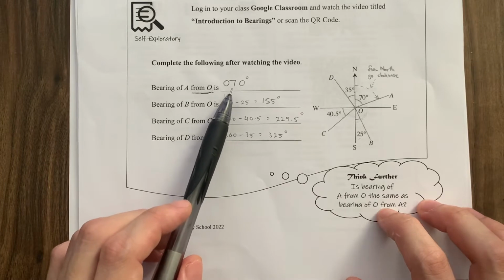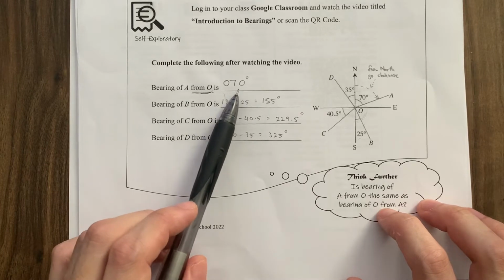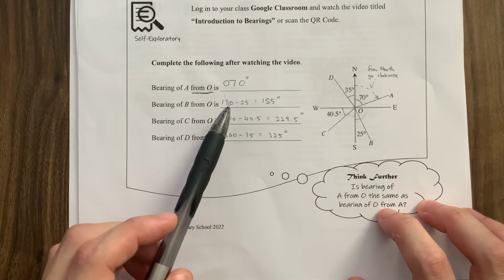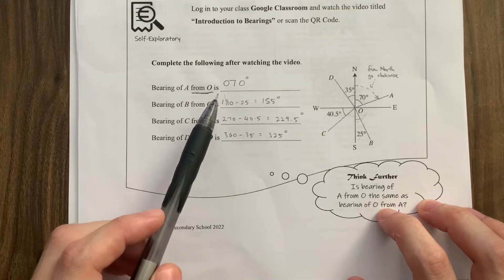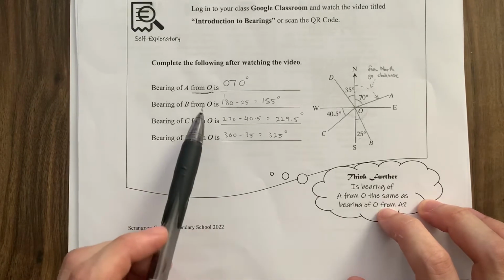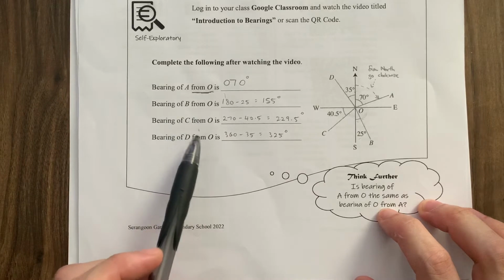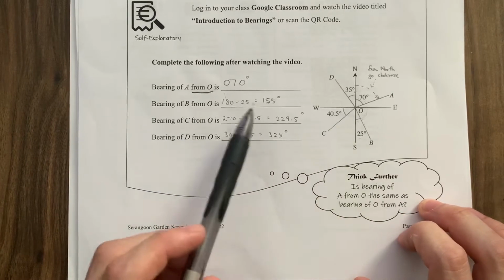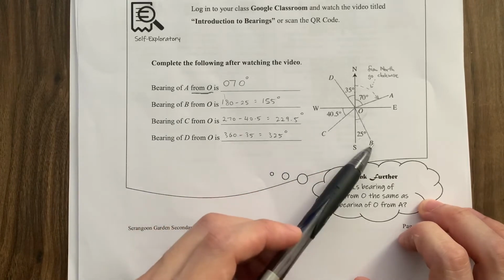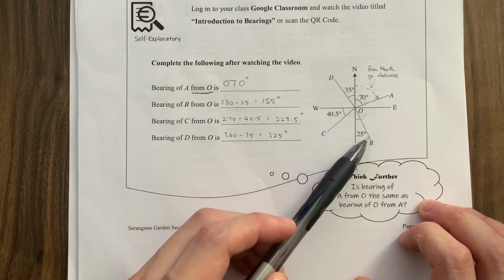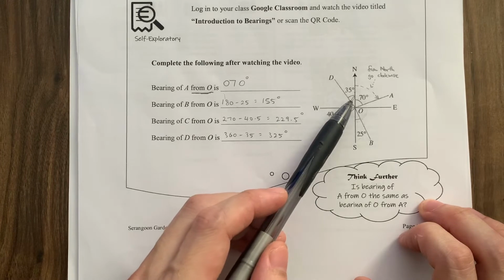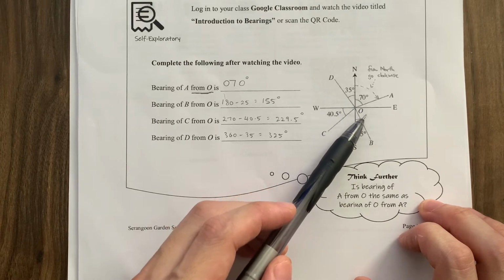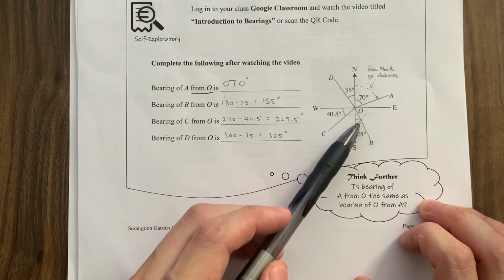You will notice that I never put 70, I put 070 degrees because the default for bearing is always going to be 3 digits. Okay, so let's do one more. Okay, you can notice that it's all from O. That's why O is always the reference point because we're just starting. So from B, where's B? So B is here. So same thing, I'm going to join. And then from the north, I'm going to just go all the way clockwise. So this is the angle we are talking about.